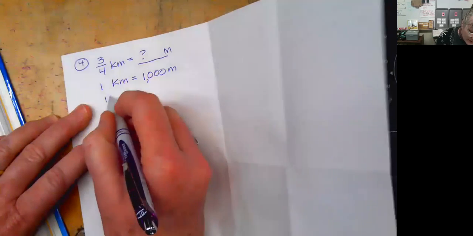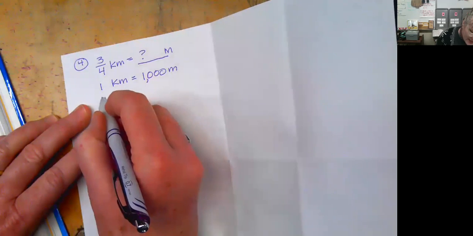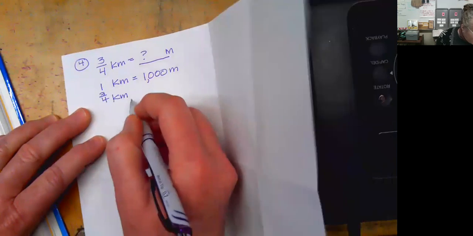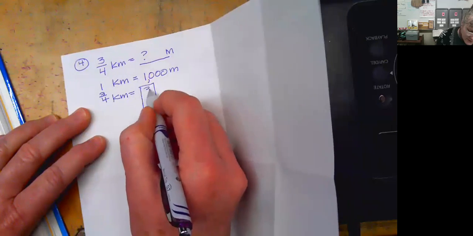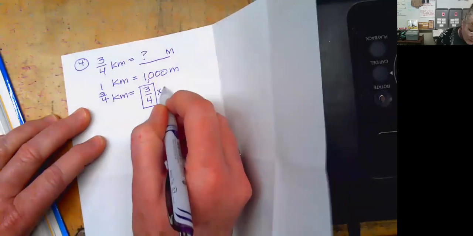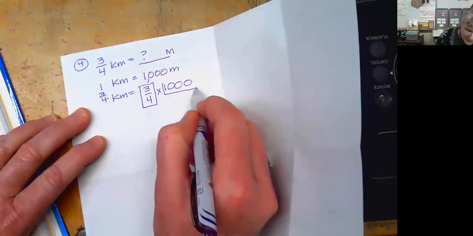Now, I'm going to say, well, that's the same as 1 kilometer. Oh, whoops. I'm sorry. I want to say 3/4 a kilometer equals 3/4 times 1,000, right? That's going to be what goes in the other green box.